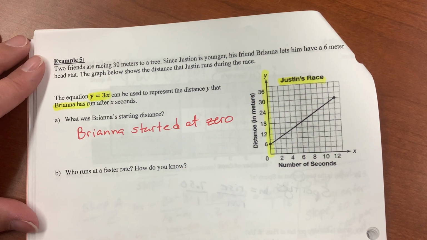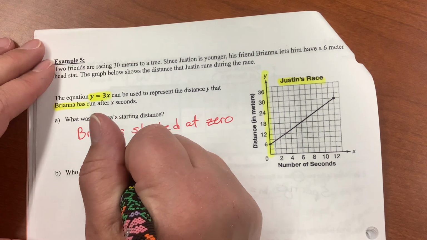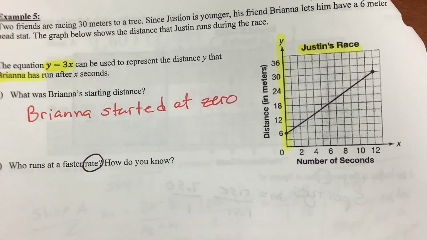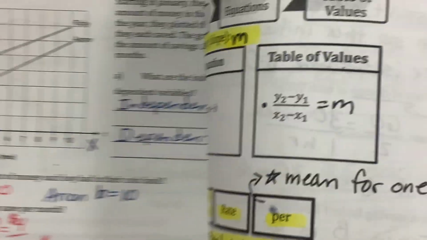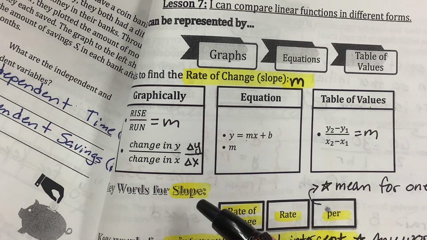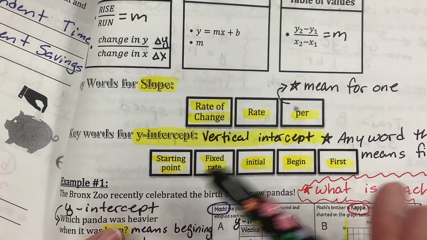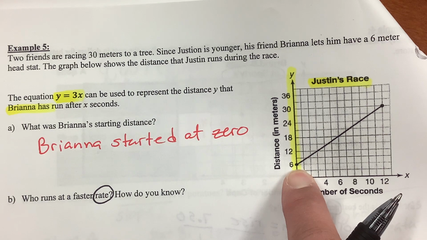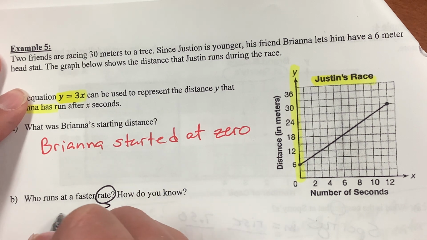Who runs a faster rate? How do you know? Well, first of all, I have to know what rate is. And if I can't remember, I can always go and look back a few pages, back here on page 30, keywords. Slope can be rate of change, rate, or per. The y-intercept is the starting point, fixed rate, initial, begin, or first. So in this case, his starting point is 6 meters, and hers was at 0. But the rate, that is another word for slope.